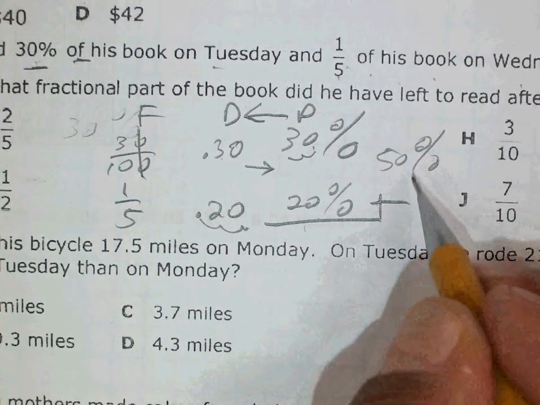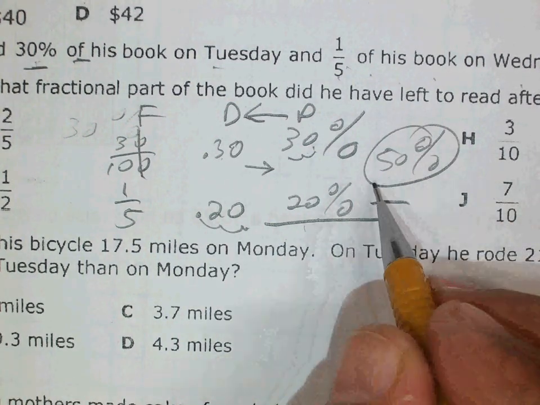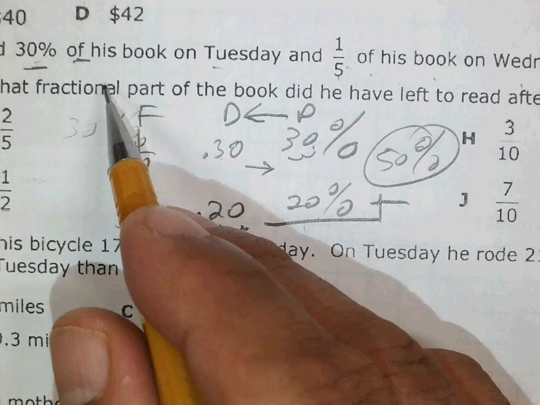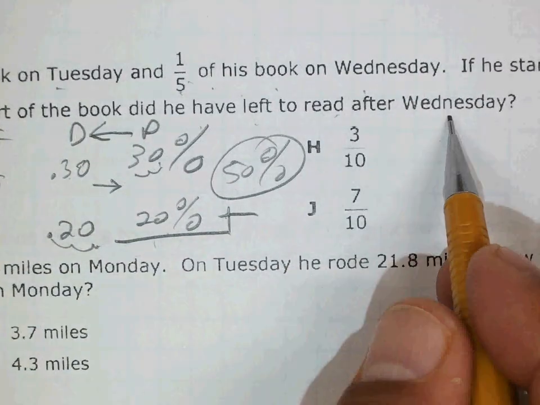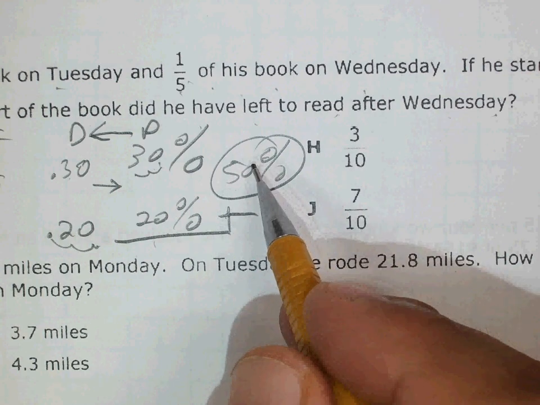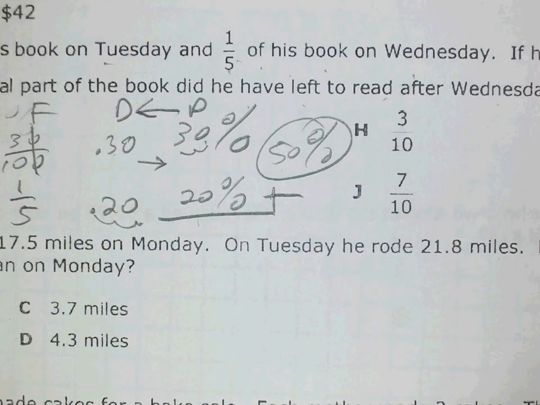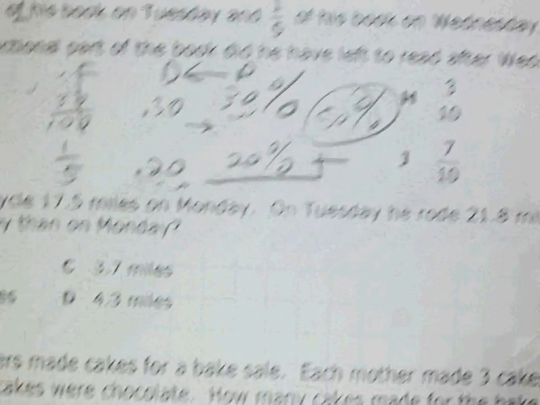If he's already read 50% of the book, well, what fractional part of the book does he have left to read after Wednesday? He's already read this. How much does he have left to read? Look at your answers. Think about it. I'll go to number 3.